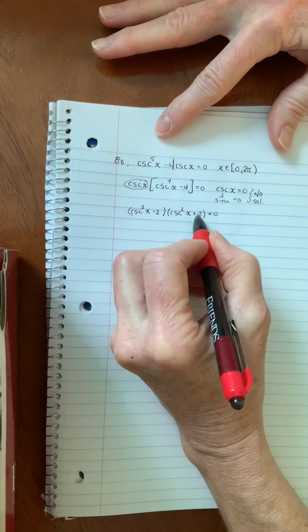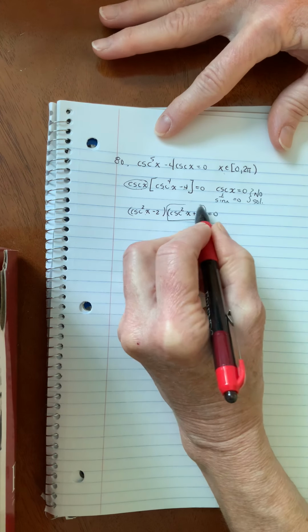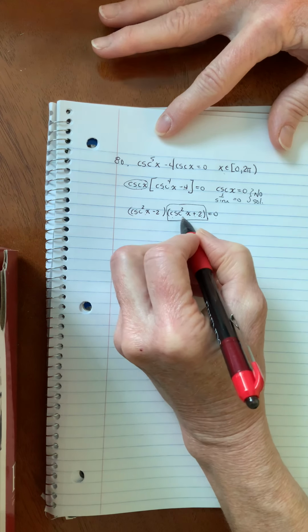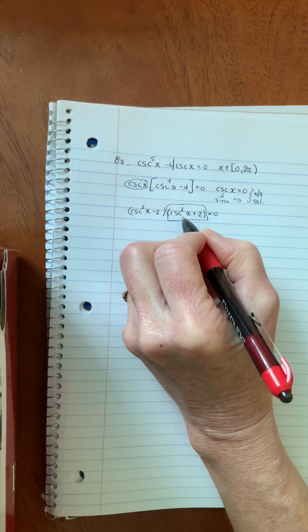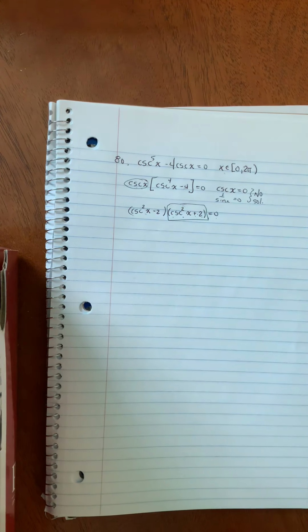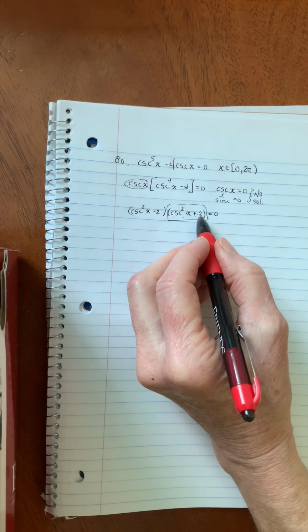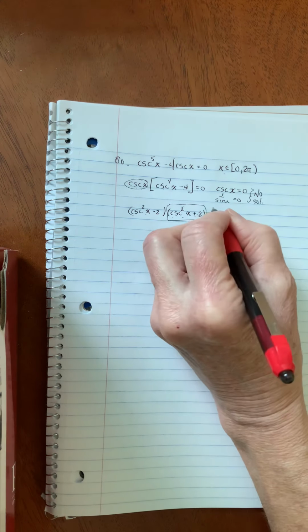So each one of these could possibly be 0. Let's look at this one first. Cosecant squared plus 2 equals 0. This is a perfect square. It is at least 0. As we found here, it can't be 0, but it's at least 0 because it's a perfect square. It's actually more than that because cosecant can't equal 0. You add 2, so you get at least 2 here. Equal 0? No, there's no solution to that.